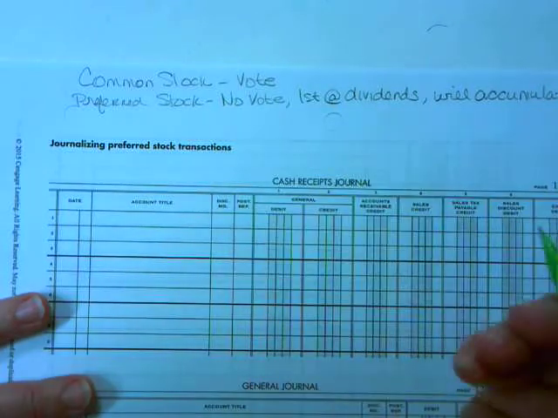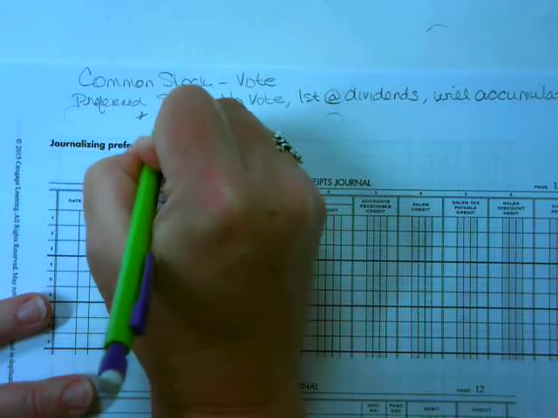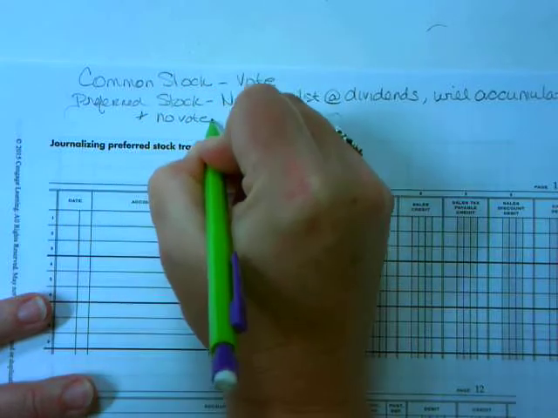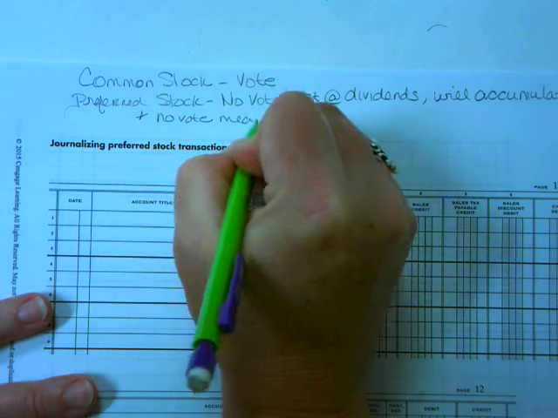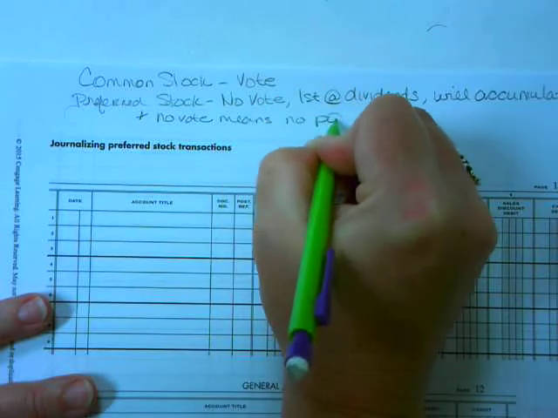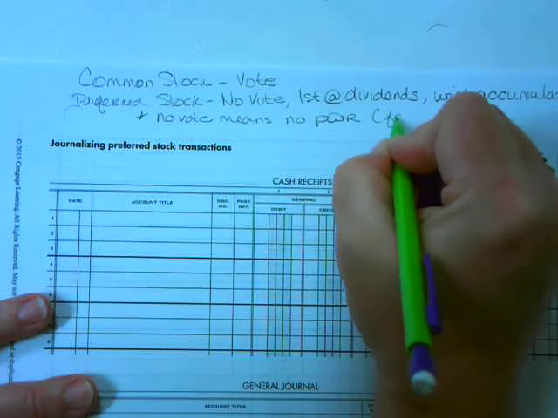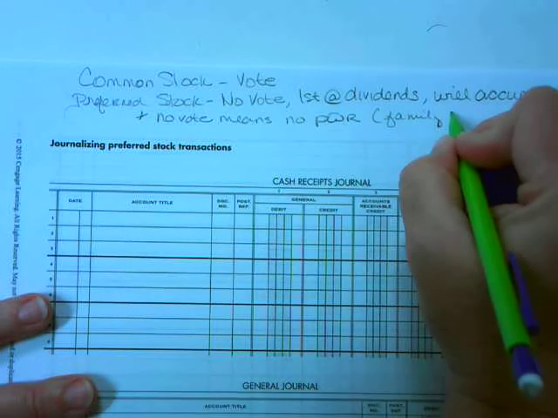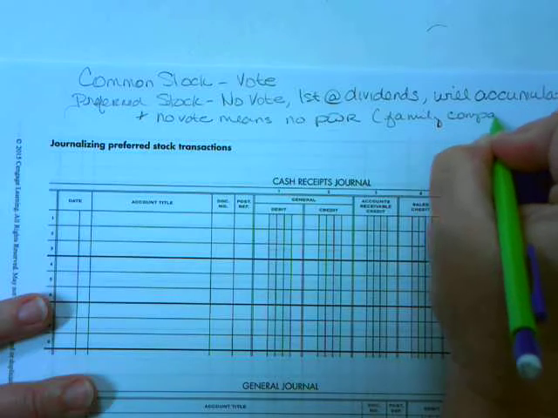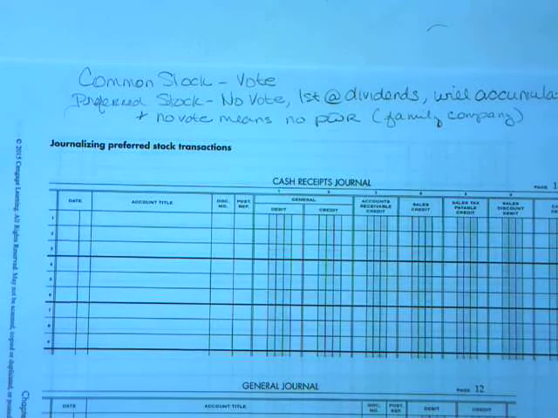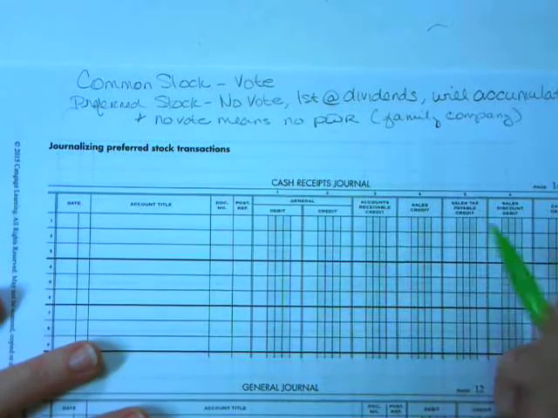So when you think about it, no vote means no power in decision making. And so a good example would be something like a very small company or a family company, where they want to be incorporated because they don't want that personal liability. It kind of gives them a buffer, but they're still in control of their company. They're still making decisions for their company.